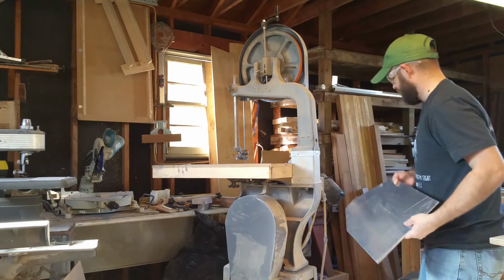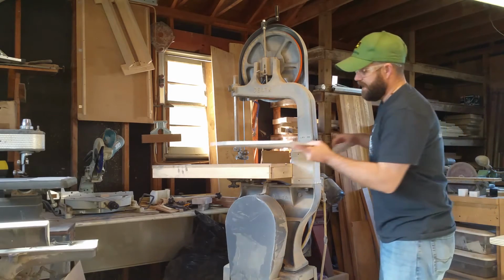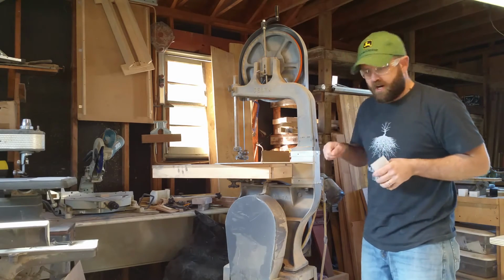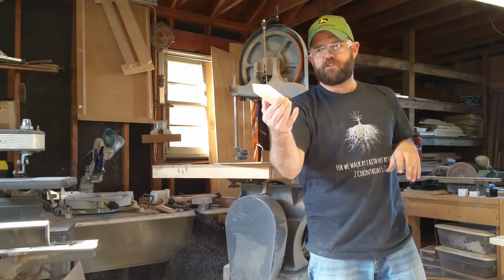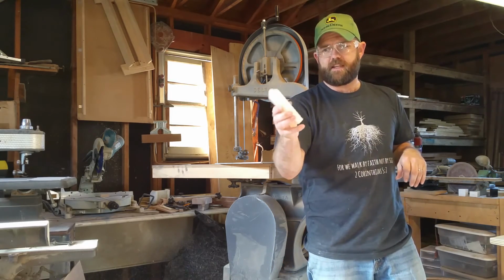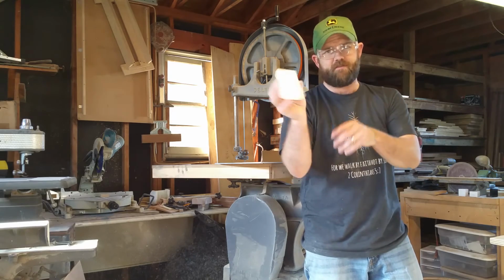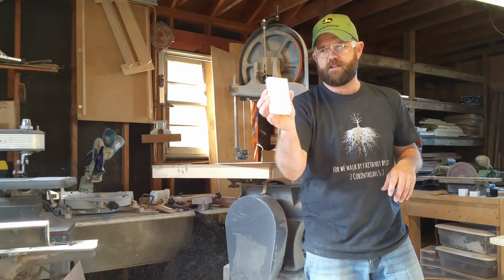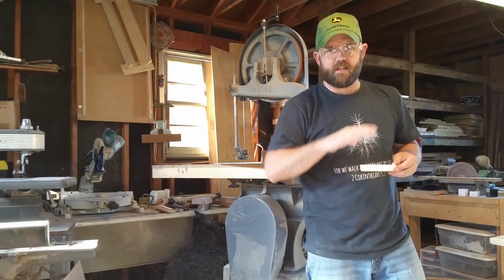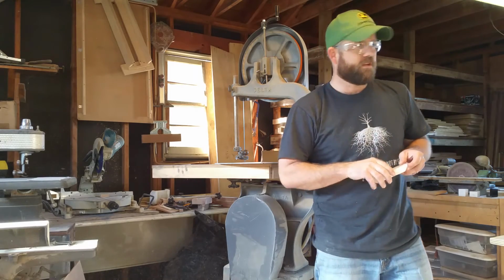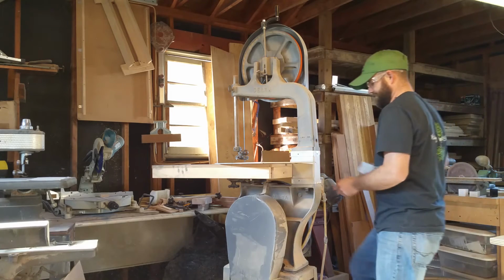One bandsaw tip I'll throw in when you're cutting aluminum. If you don't have a bandsaw, just use a jigsaw and go very slow. But wax your blade. Not a paste wax, but a paraffin wax, which you can get at a drugstore or something. Just hit your blade with this. It makes the aluminum a lot smoother cutting through it. So we'll get started doing this.